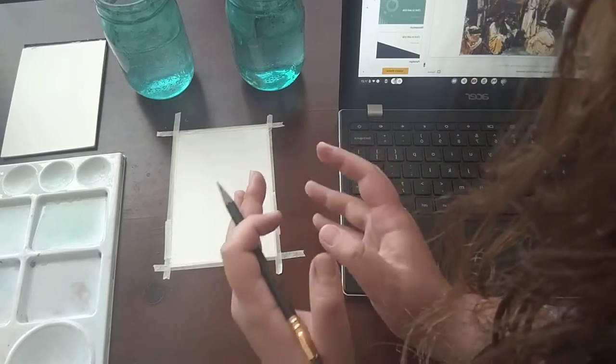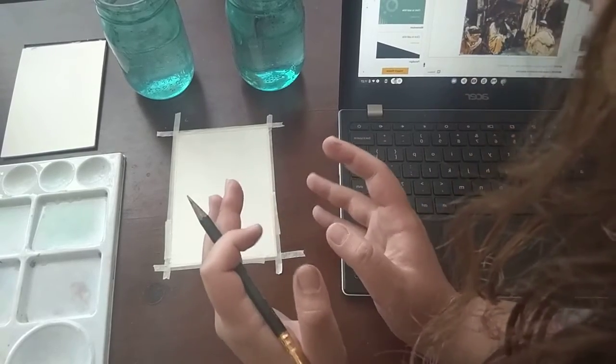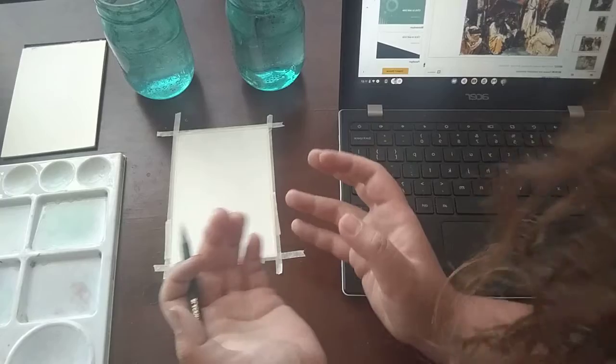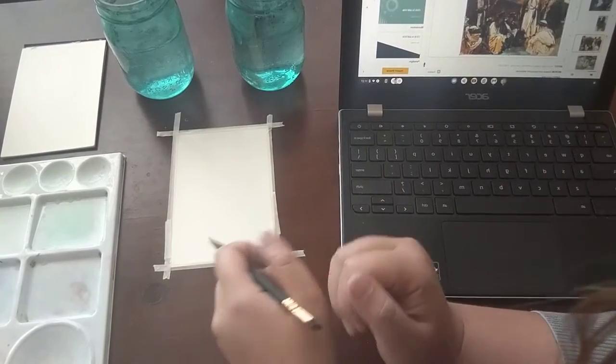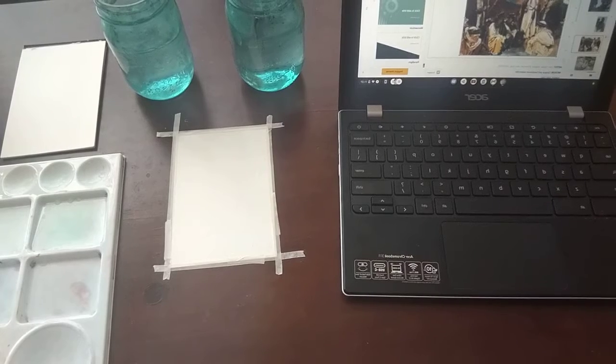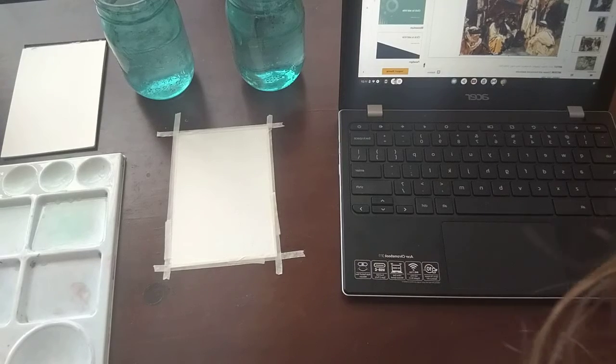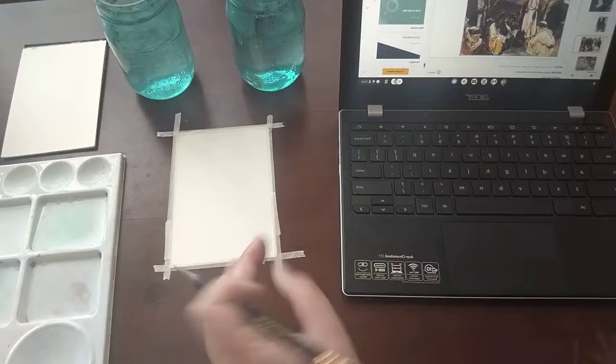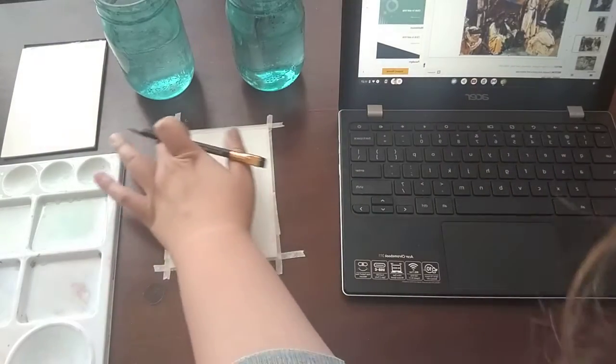So it's all formally driven: shape, color, temperature, value. As we're looking at the work and dissecting these paintings, we transition into working from our own reference photography or from life, it's up to you, and also copying master copies. It will all start to make sense.